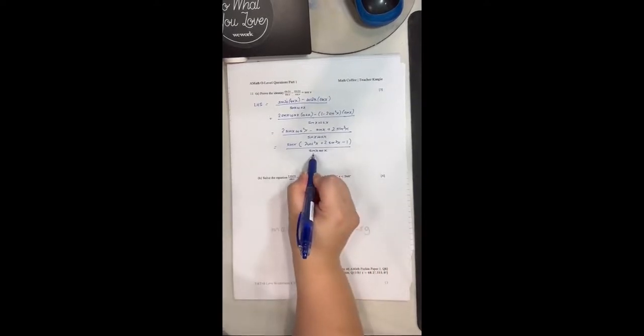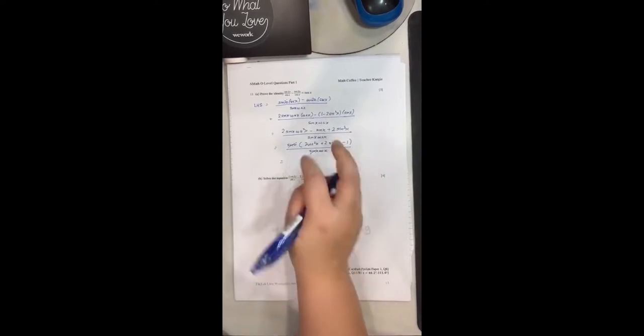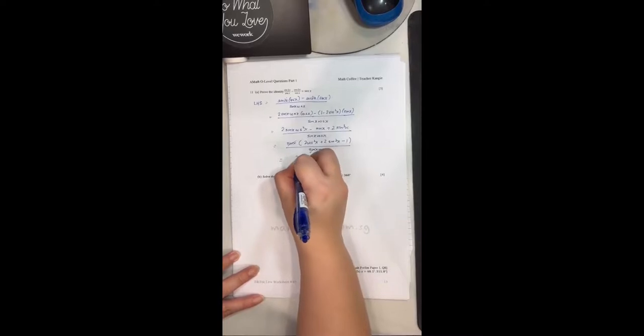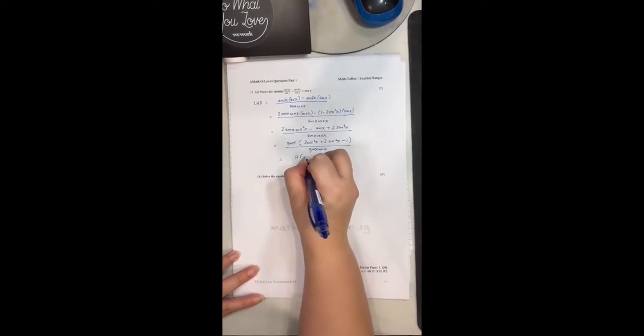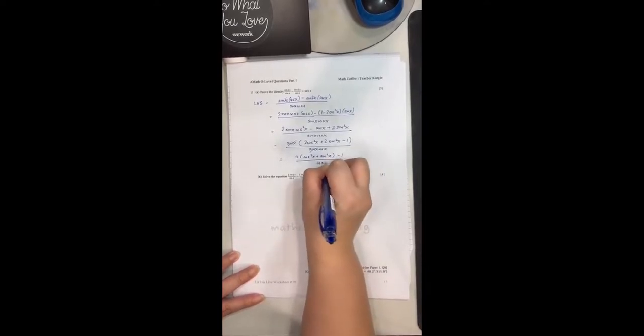So, denominator has sine x, numerator has sine x, cancel. So now I'm left with the top. Over here, the top part, I'm going to use the identity sine square x plus cosine square x equals 1. So I'm going to take out the 2 first. So I will have the cosine square x plus sine square x, minus 1, over cosine x.